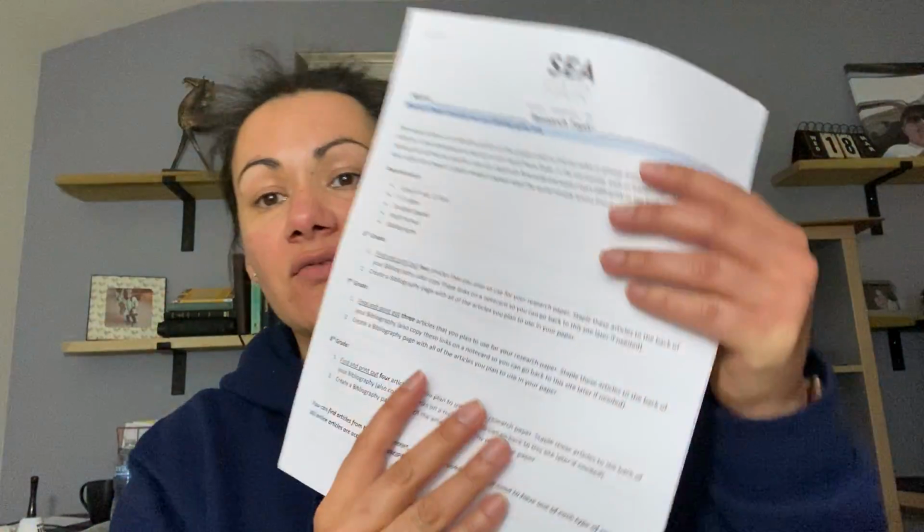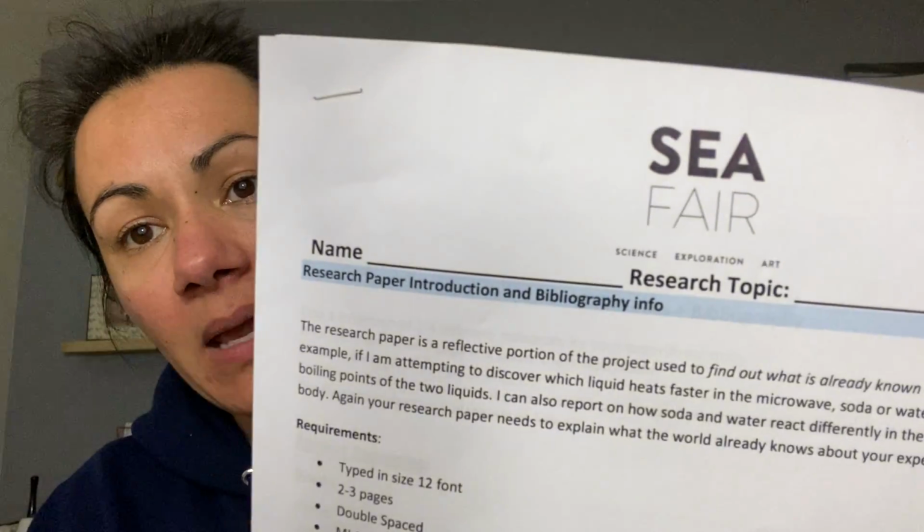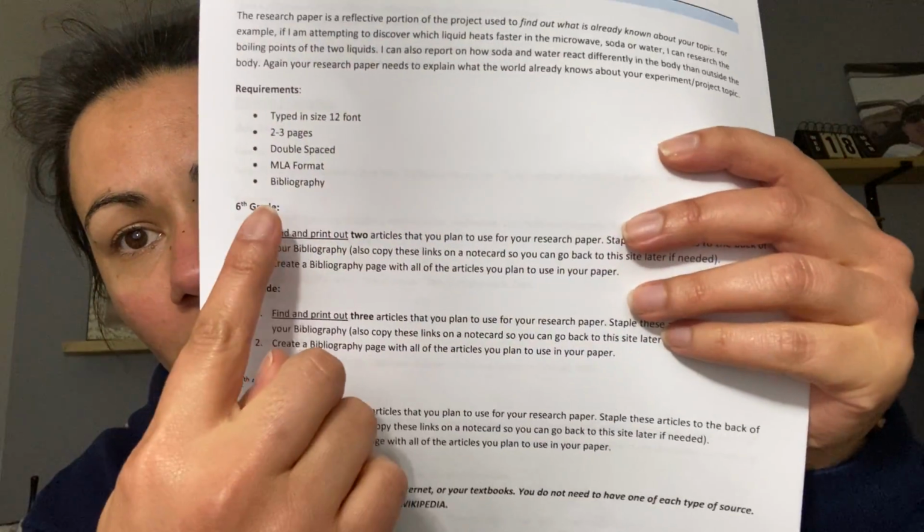So let me read this for you. Again, I'm looking at this paper right here, and then I'm gonna look right here where it says 6th grade so that you guys can see what is needed. So it says find and print 2 articles that you plan to use for your research. Staple these articles to the back of your bibliography. Also copy these links on a note card so that you can go back and cite these later if needed. Create a bibliography page with all of the articles you plan to use in your paper.